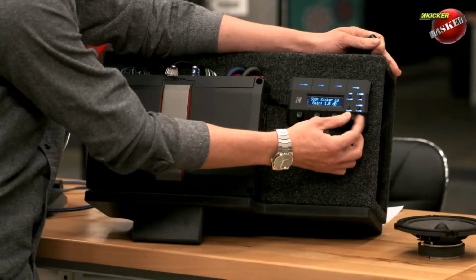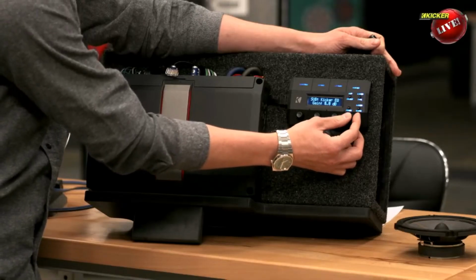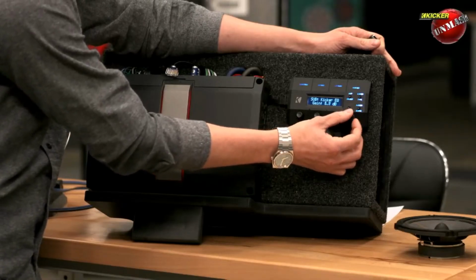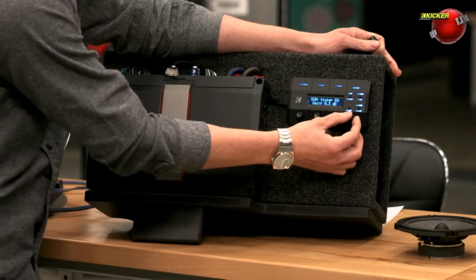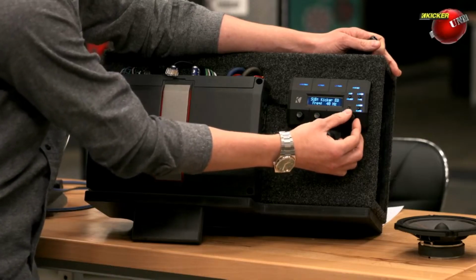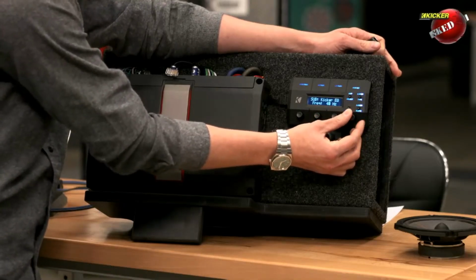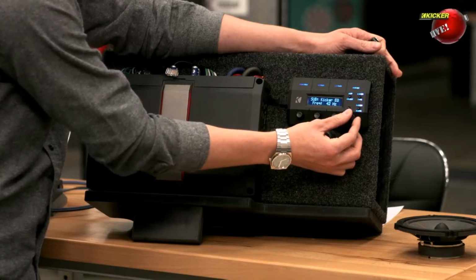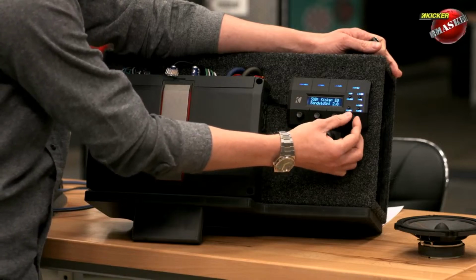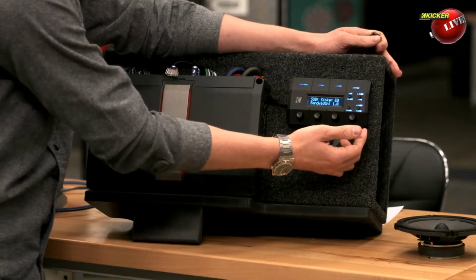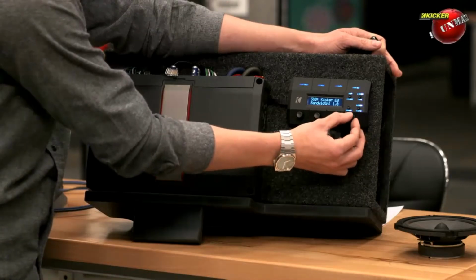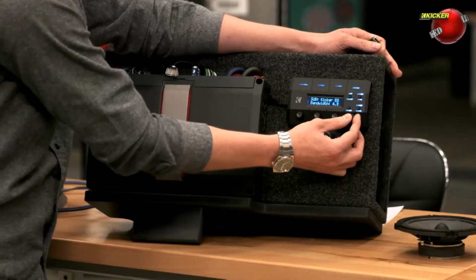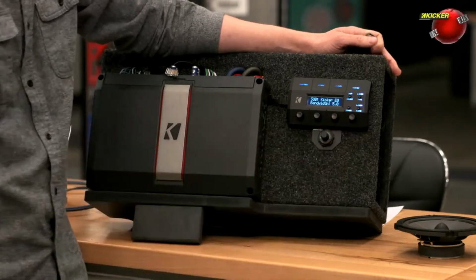So you can boost it, I think it's up to 6 dB. Yeah, 6. So we don't want you guys to turn it up way too high and destroy the subwoofers. But then you can also change your center frequency, depending on what you want to draw out of your music. And then you can also change the bandwidth, or you guys might know this as the Q, from 1 up to 5. So you get quite a bit of adjustability on this guy.